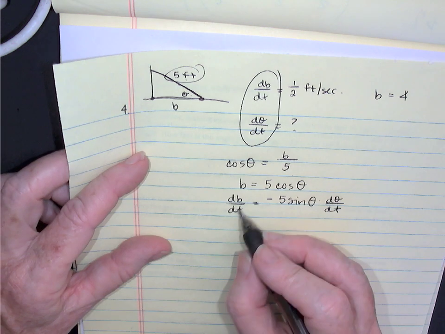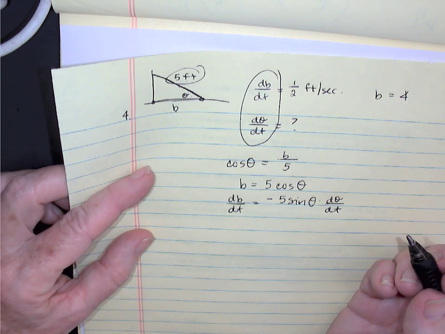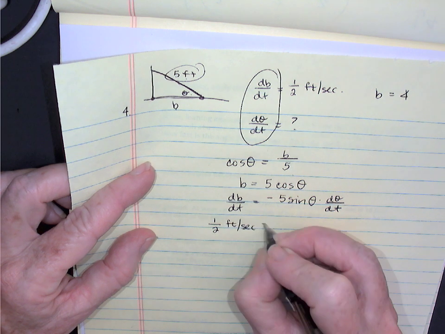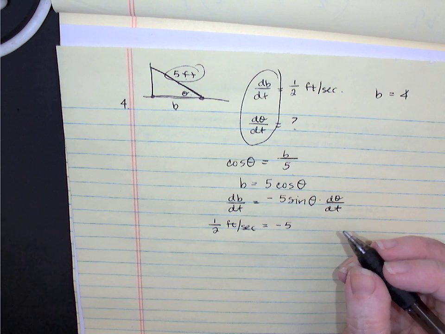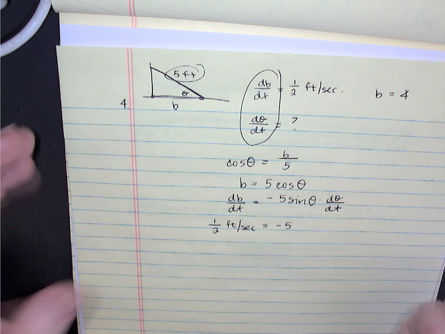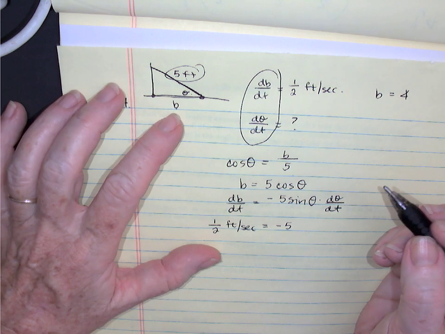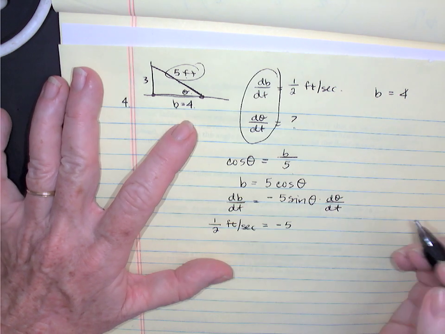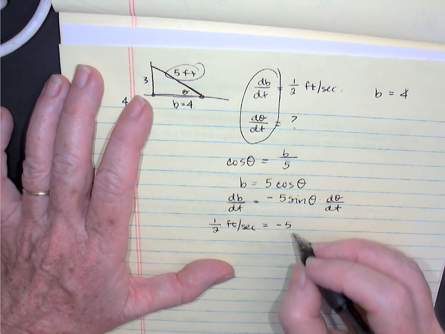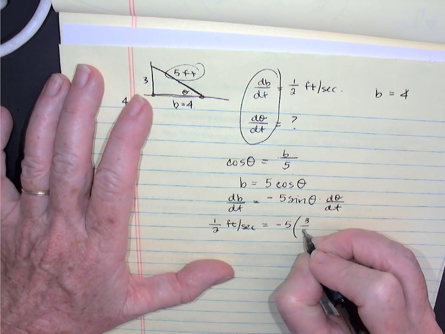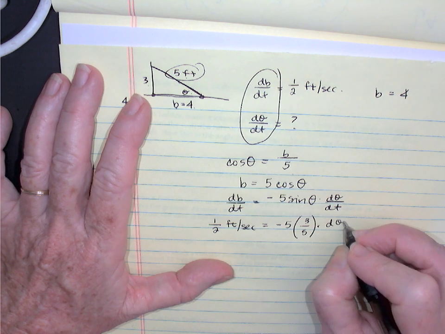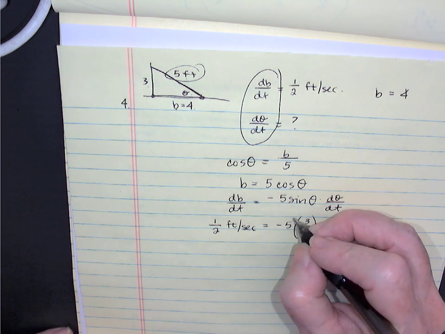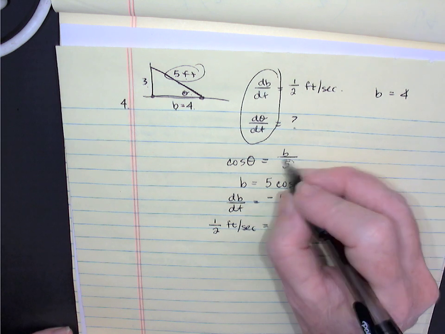And let's see, dB/dt I know is going to be 1/2 foot per second. And this is going to be -5. Now, sine of theta is just going to be, I could drag out my calculator, I could figure out what theta is, but at this particular moment, again, b is 4, so this has got to be 3. So sine of theta is just going to be 3/5 times dθ/dt. And this is 5 feet, right? That was 5 feet, the constant.